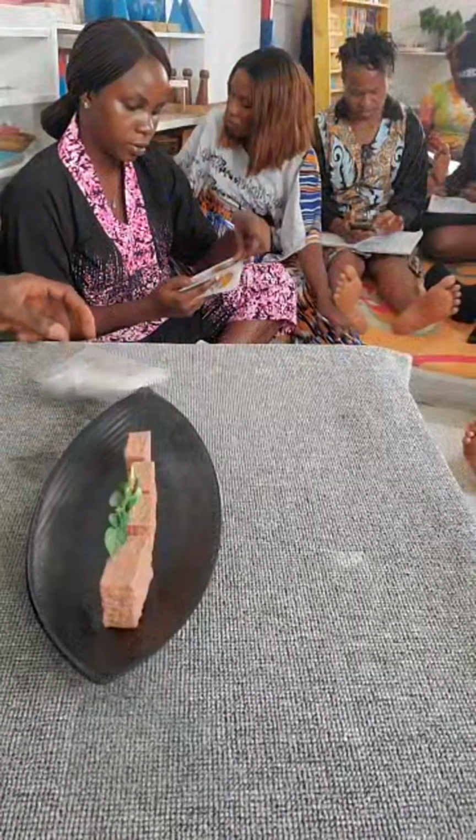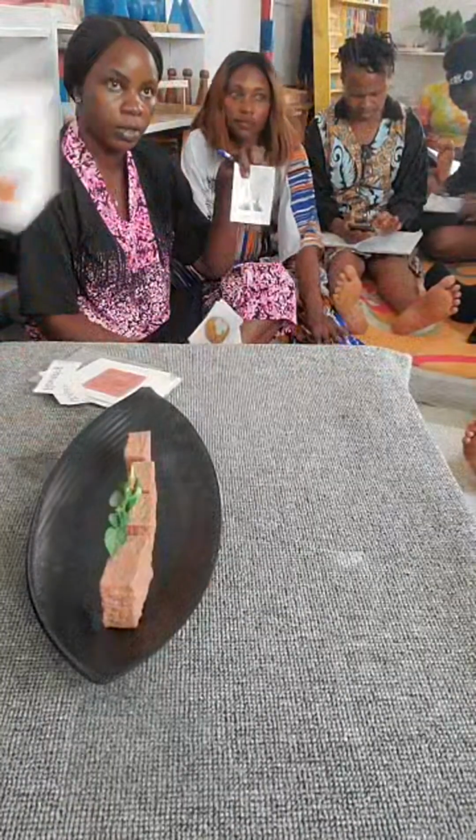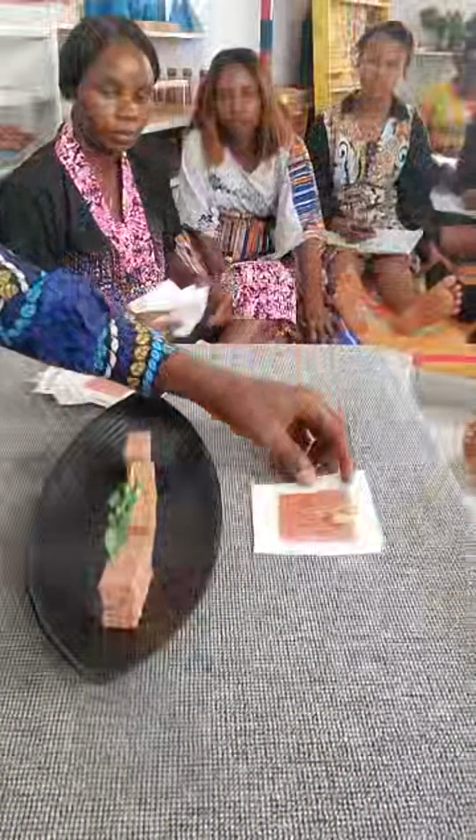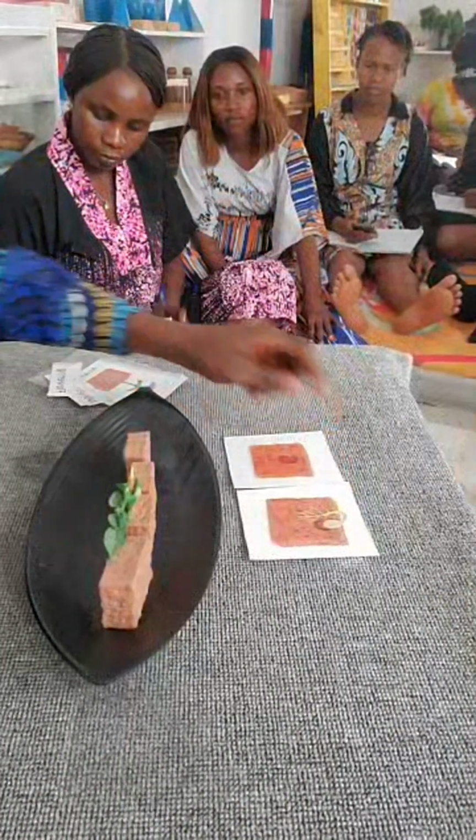Now don't forget I mentioned this, the three-part cards, the three-period lesson. Yes, the three-part cards.